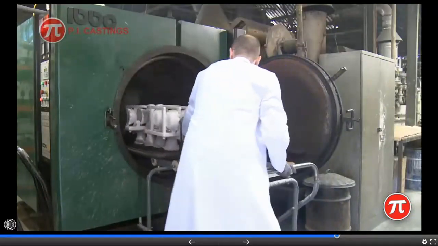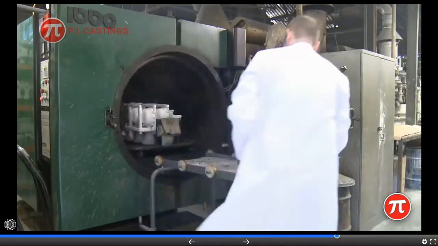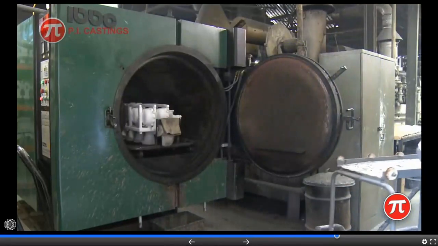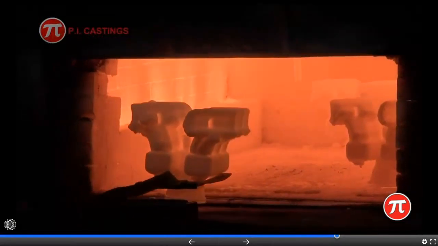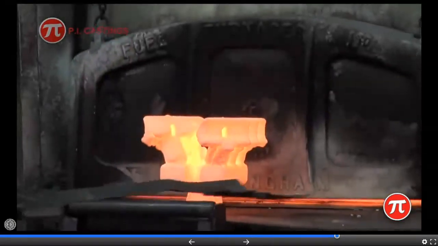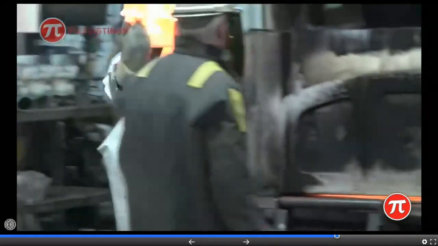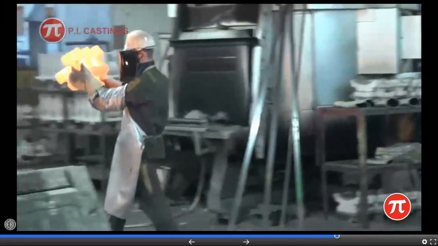After the finished shell mold is dried, the wax is melted out in a steam autoclave, hence the name lost wax process. The molds are fired at over 1000 degrees centigrade to remove any remaining wax and to strengthen the mold.